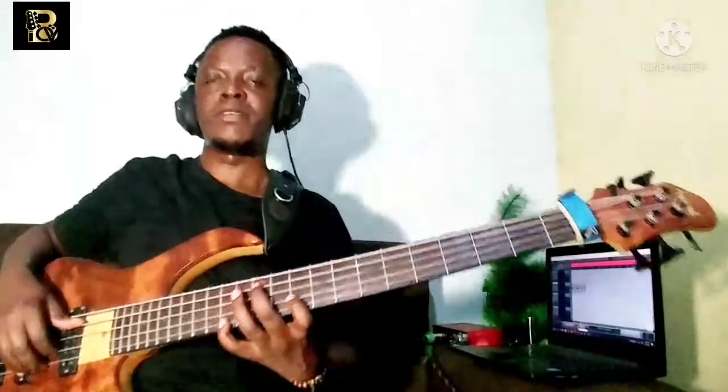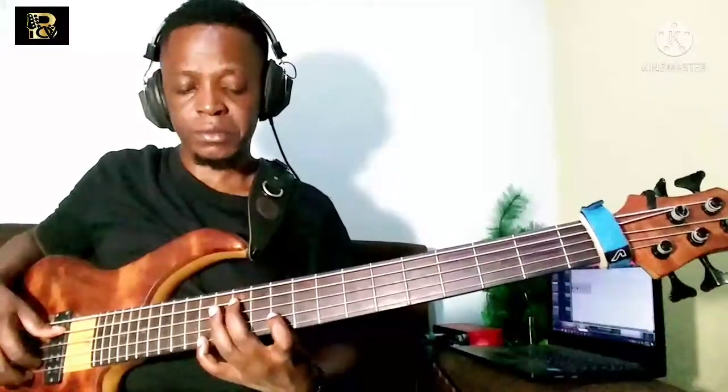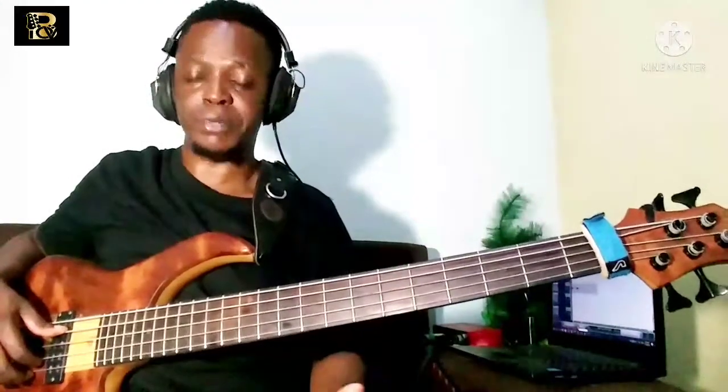Yeah, that's the shape. So that becomes a first inversion. First inversion. And now the second inversion, because major 6 chords have 2 inversions, first and second. Root position is just root position.